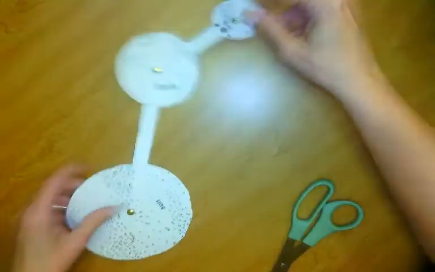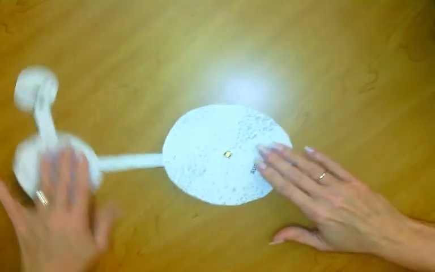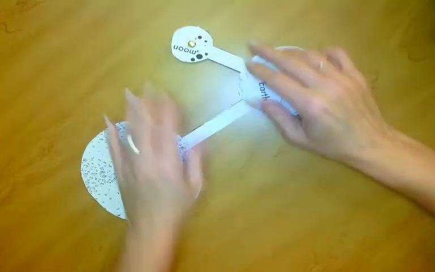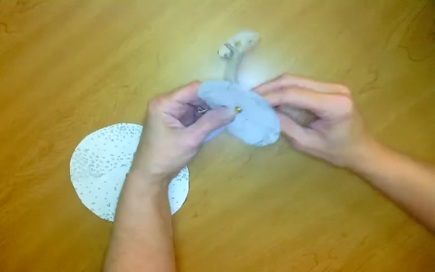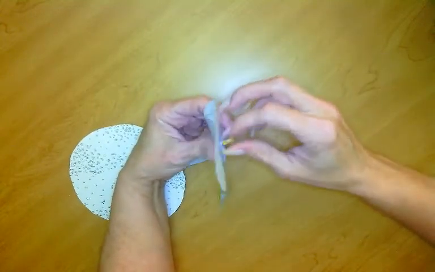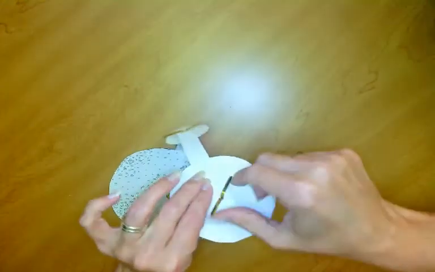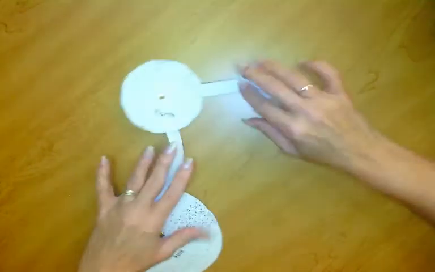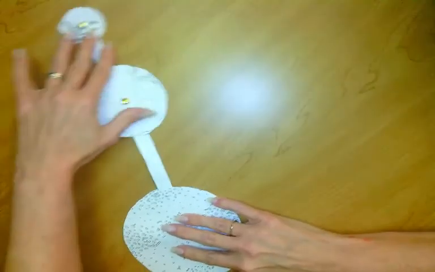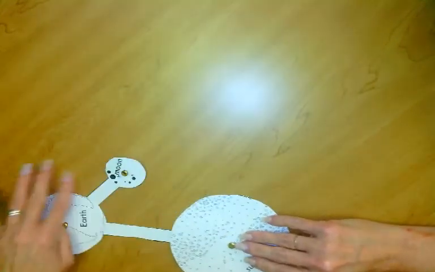So we have a model of how the earth revolves around the sun, but at the same time the moon is revolving around the earth. I think I need to make this one a little bit more spinny because it doesn't want to move. I must not have spun it enough. All right. So while the earth is spinning around the sun, the moon is also spinning around the earth.